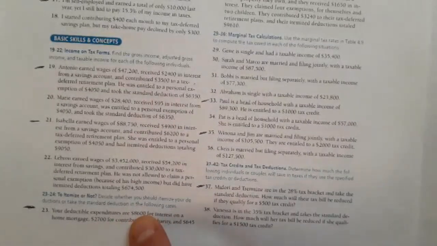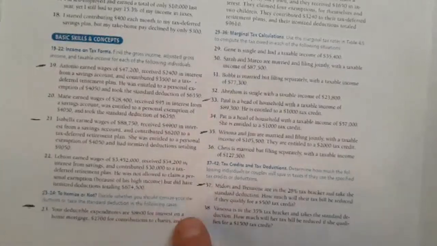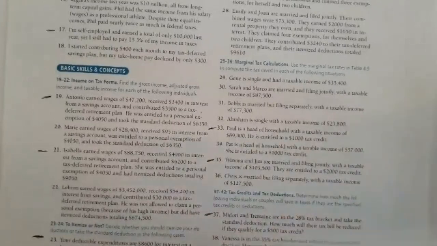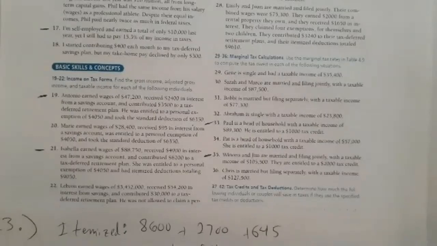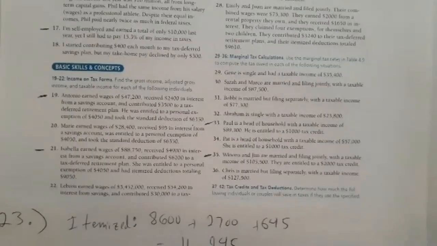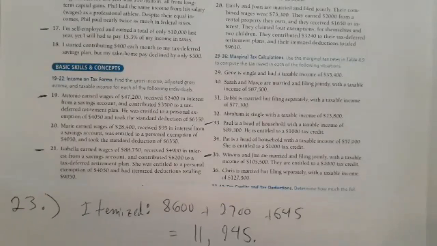I don't think this is super difficult, but we have to do a little bit of calculating. We have to look at these expenditures. These are all things that we can itemize. They're giving us three different things to itemize, so we're adding those three numbers.